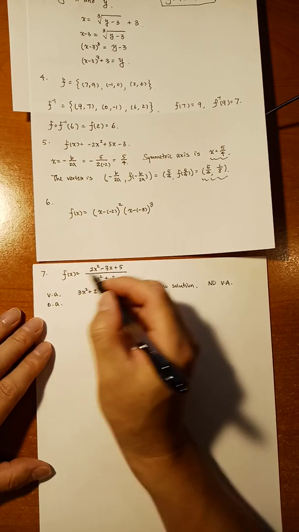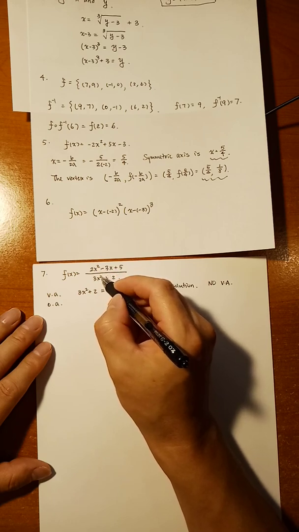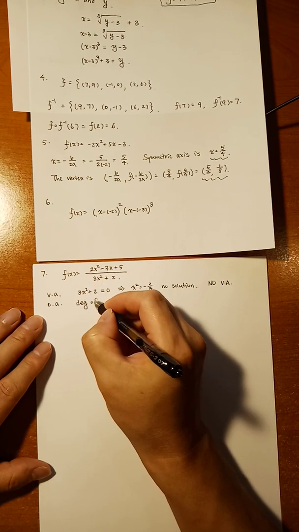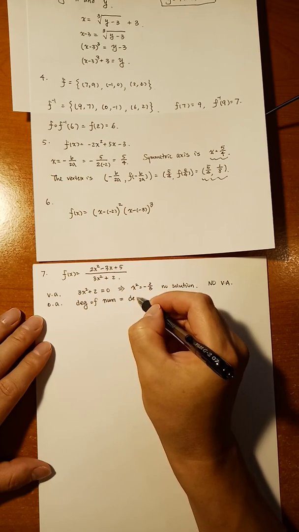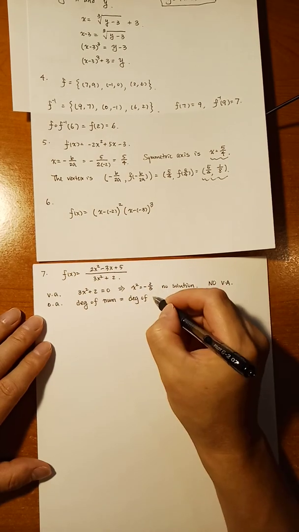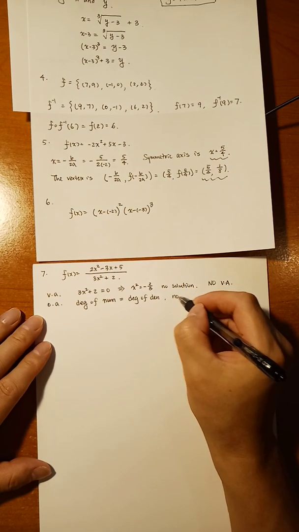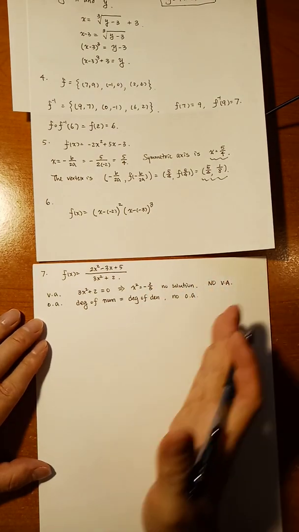Oblique asymptote. An oblique asymptote happens if the degree of the numerator is equal to the degree of the denominator plus 1. So here, the degree of the numerator is equal to the degree of the denominator. So no oblique asymptote, no slant asymptote.